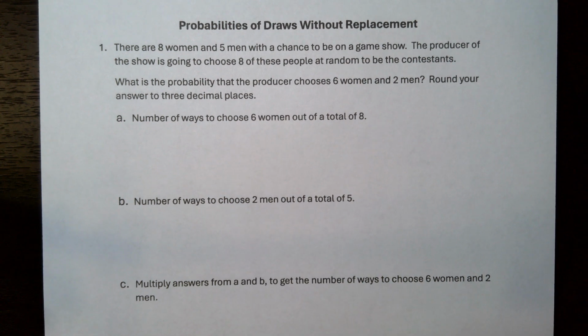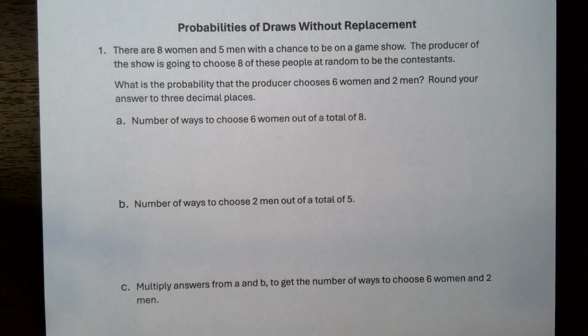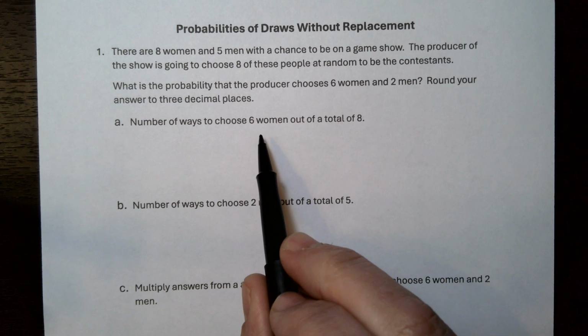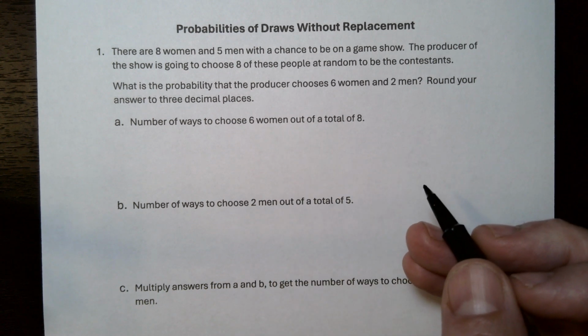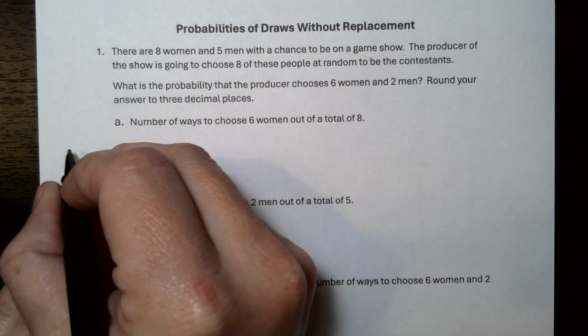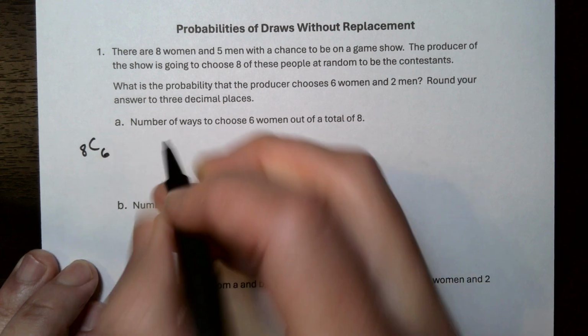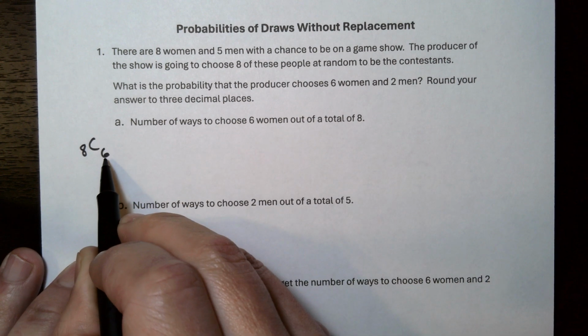Okay, so I'm going to go through this one step at a time and we'll come back to this question at the end. So the first thing we're going to figure out is the number of ways to choose 6 women out of a total of 8. So we're going to use the choose function. We're going to have 8 choose 6. So 8 total, we're choosing 6 out of them.